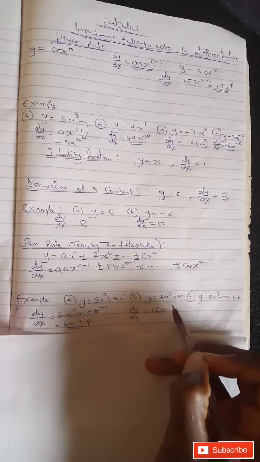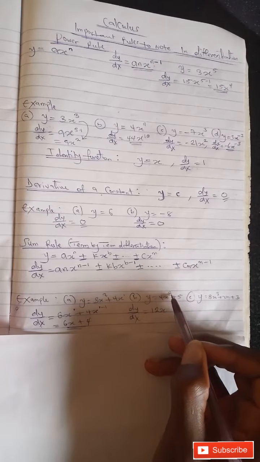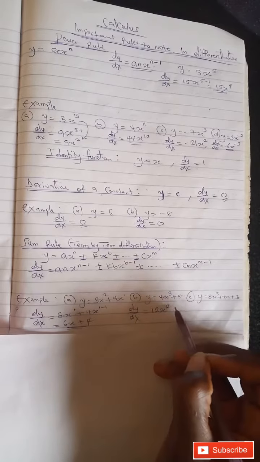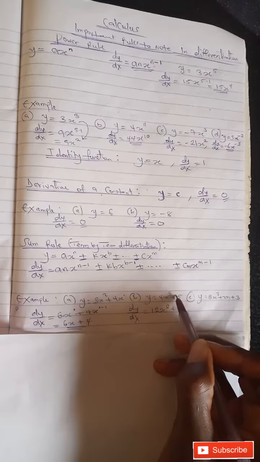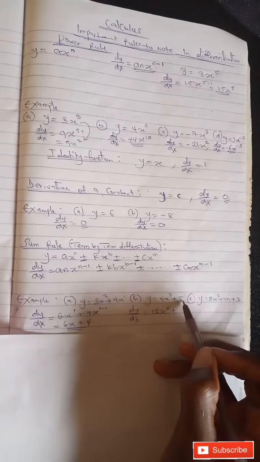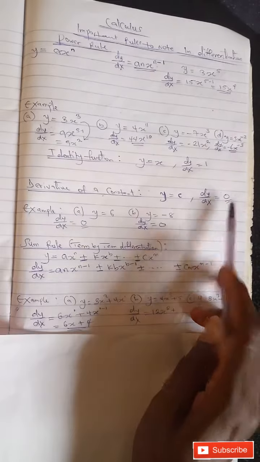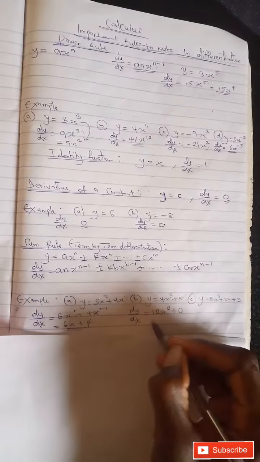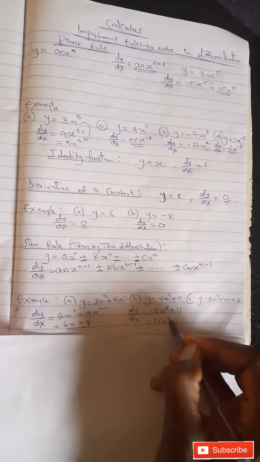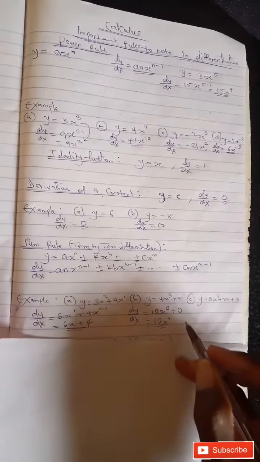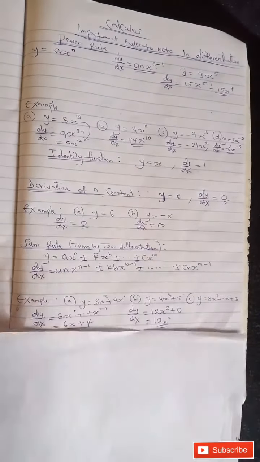Then x raised to power 3 minus 1, right? So we have 2. 3 minus 1, we have 2, plus, this is a constant. And what did we say? Differentiation of a constant is what? 0, right? So this is just 0. So we just have 12x raised to the power 2. Okay? 12x raised to the power 2.